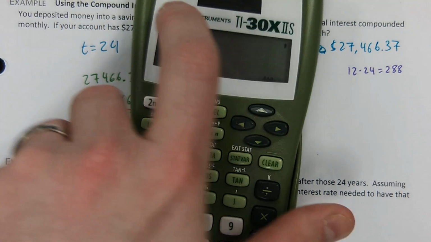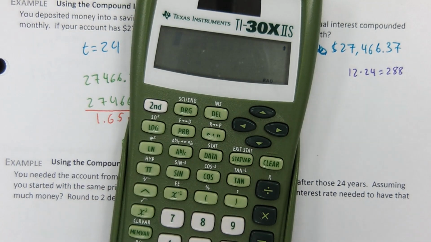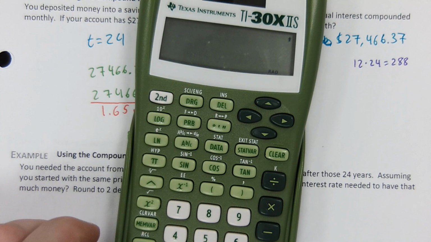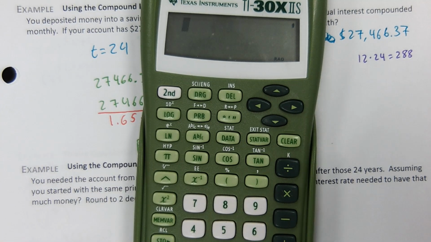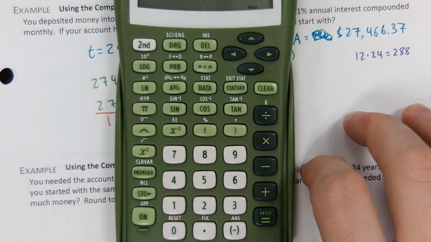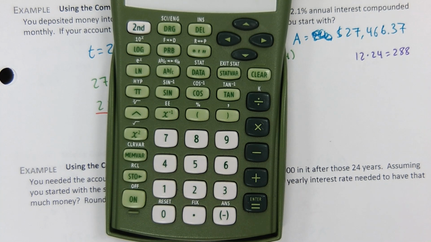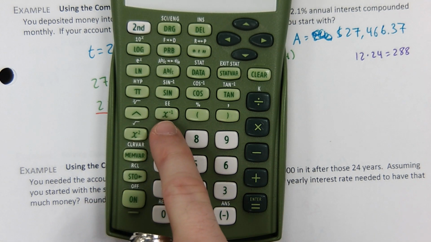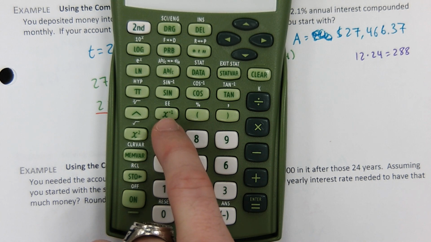By the way, this calculator can do that also. It just doesn't say 1 over x. Do you guys see the quote-unquote 1 over x button anywhere? Written differently? Negative exponent. There it is right there, x to the negative 1. So this one would do it also.